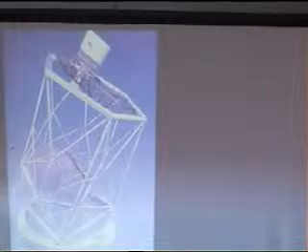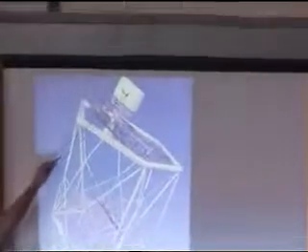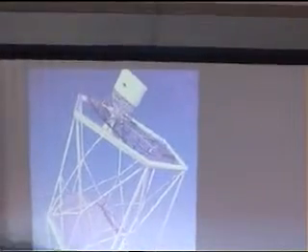This again is a sort of layout. This is where some of the instruments will be on top. And this is the hexagon of 91 individual mirrors. So in the course of this year they will put in more mirrors until they've got 91 early next year.